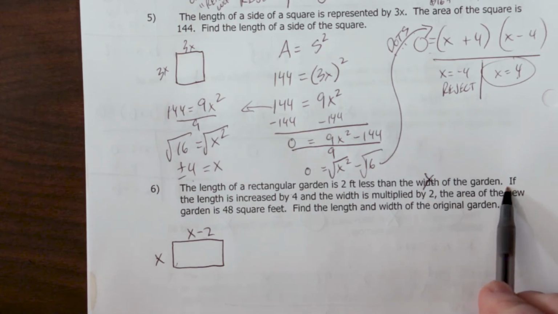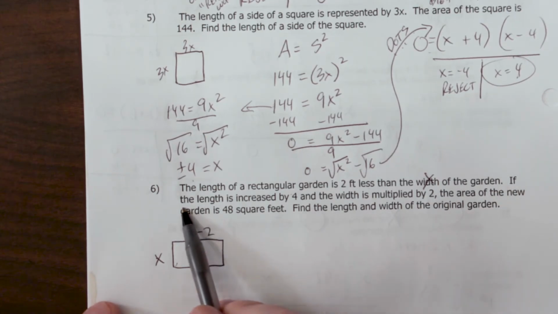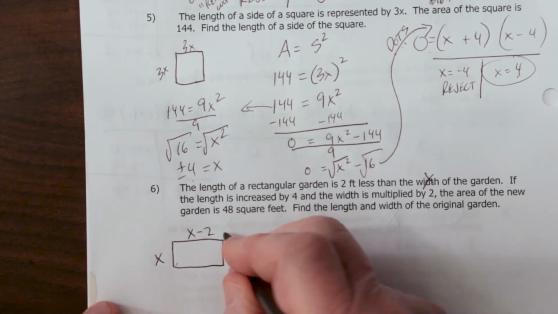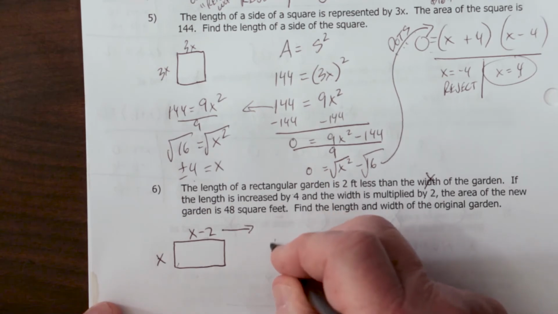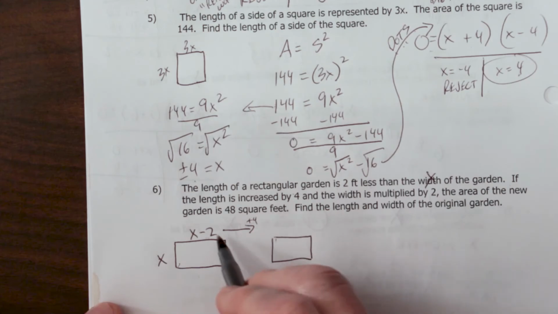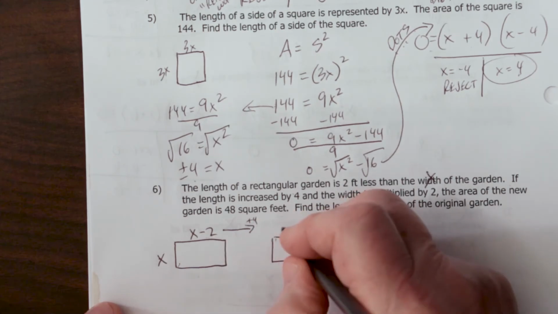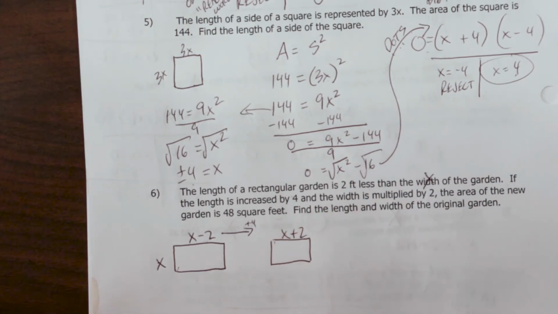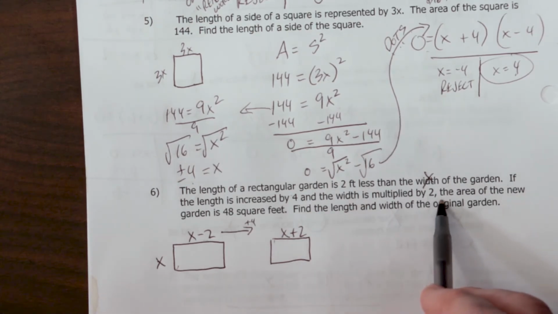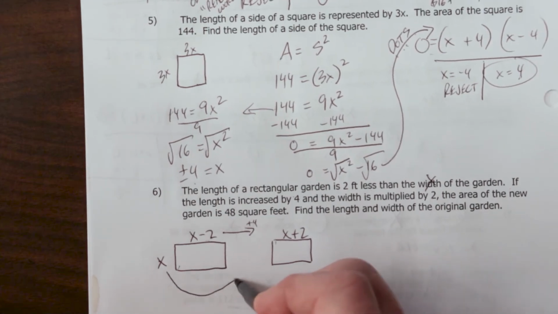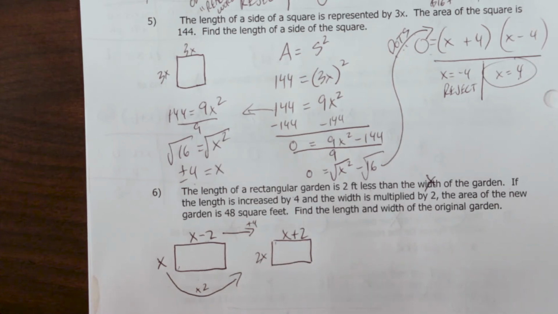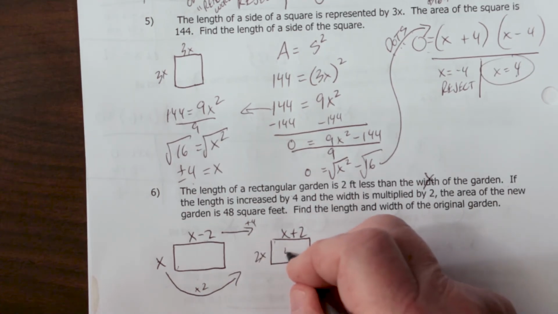Then it says, oh, here we go, the length of the garden, length is increased by 4. Okay, so we're going to take this. We're getting ourselves a new garden. Okay, and I'm going to add 4. So -2 plus 4 gives me x plus 2. And then, oh, this is nasty. And the width is multiplied by 2. So we're going to take this, and we're going to do times 2, so that gives me 2x. The area of the new garden is 48.